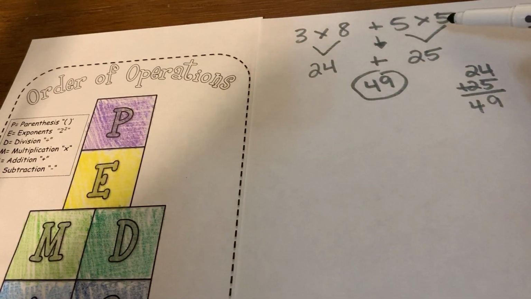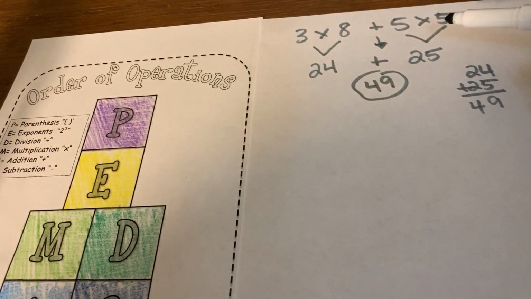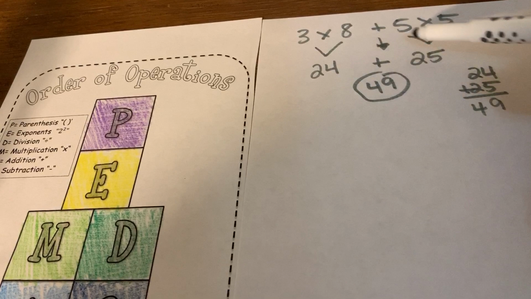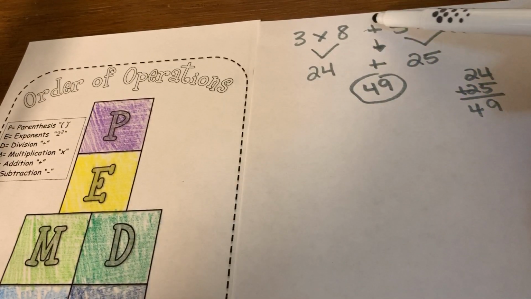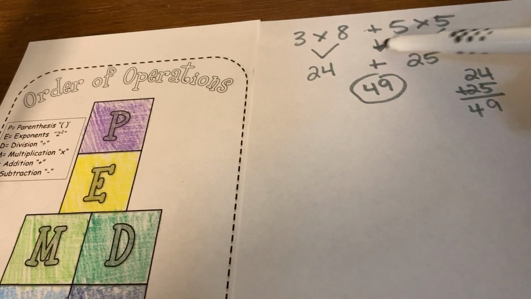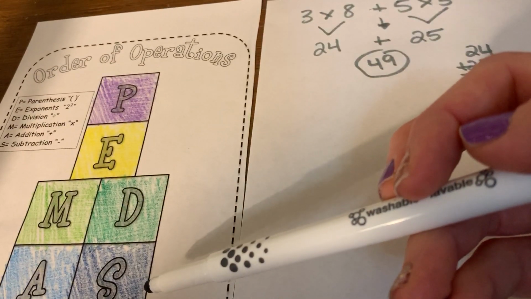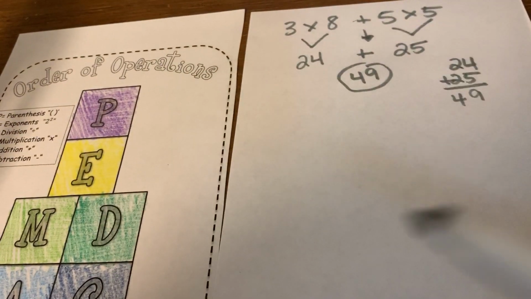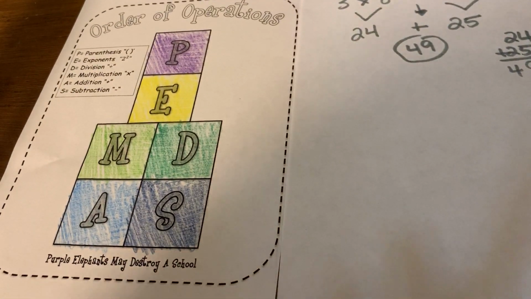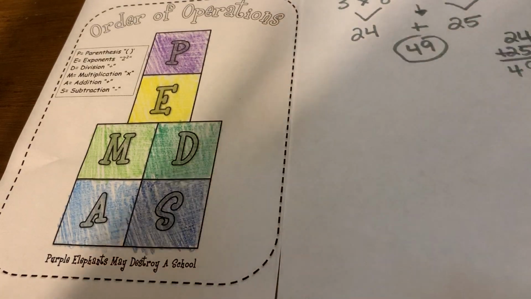I went ahead and I checked to see if there were any parentheses. There were no parentheses. There were no exponents. There was multiplication, so I solved both the multiplication. So I skipped over this addition sign and went straight to doing the multiplication. And then I did the addition, because that comes last in PEMDAS. Okay, you can remember PEMDAS as Purple Elephants May Destroy a School, or Please Excuse My Dear Aunt Sally, but I personally just like saying PEMDAS.